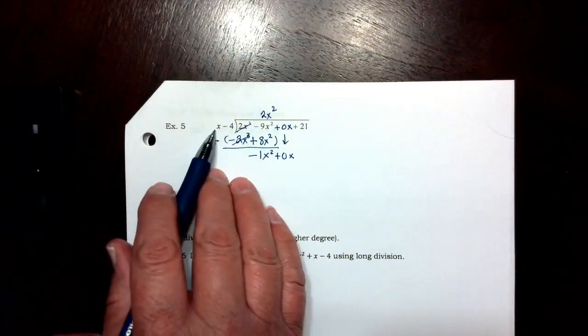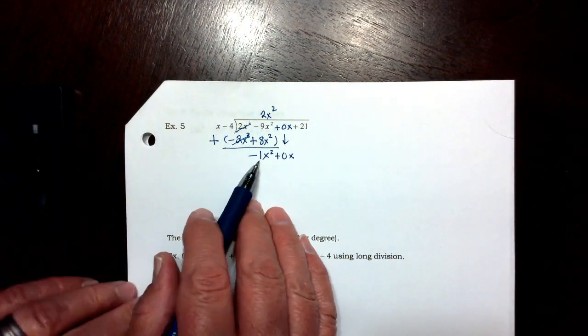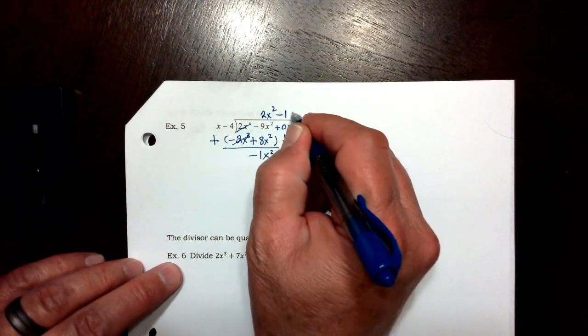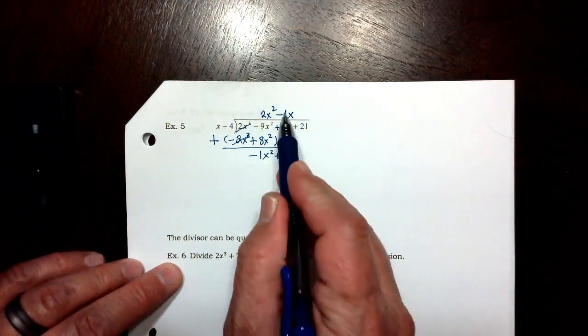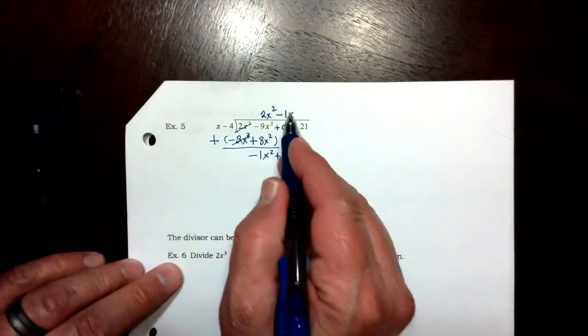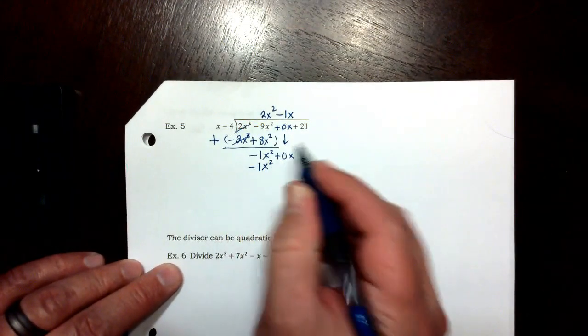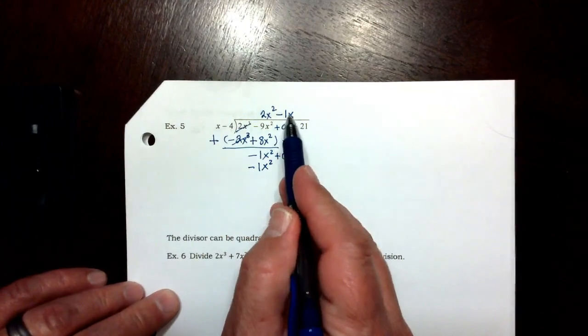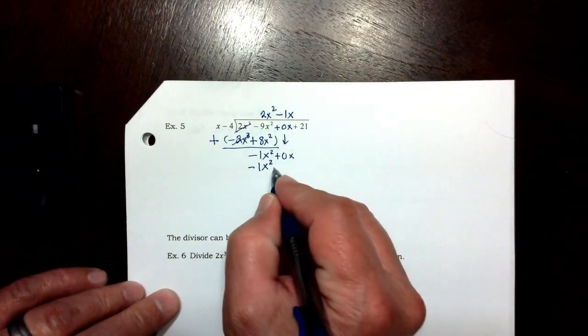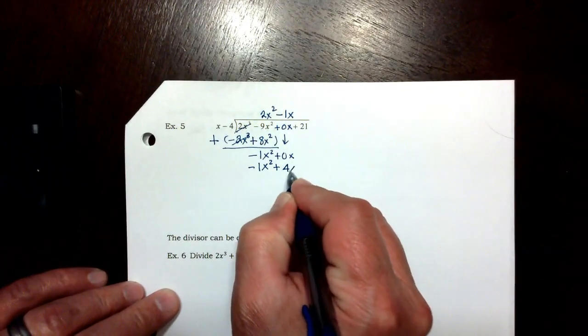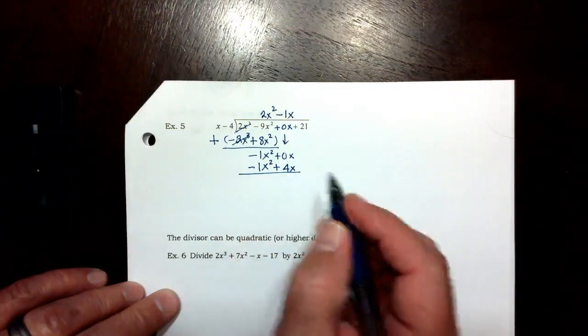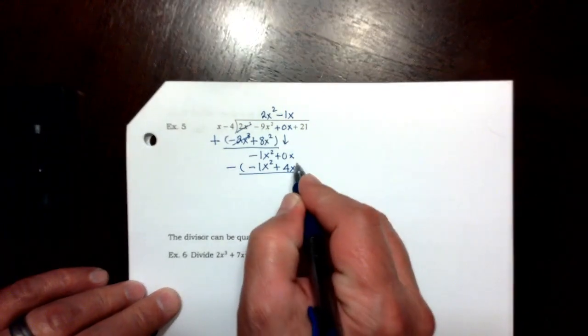So now you, once again, look at the front, and you try to make this divisor match this one. So what do you multiply x by to make it look like that? And the answer would be minus 1x. Multiplying minus 1x times this expression, that would be minus 1x times x, which is negative 1x squared. And this one times this one is plus 4x.